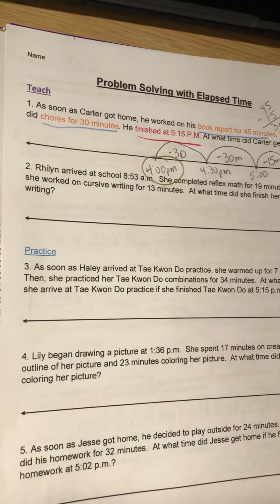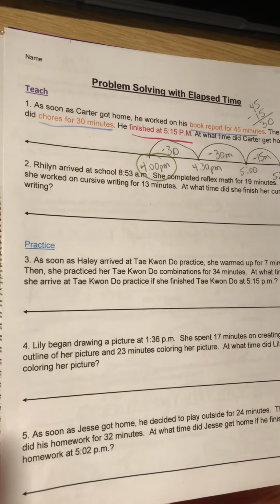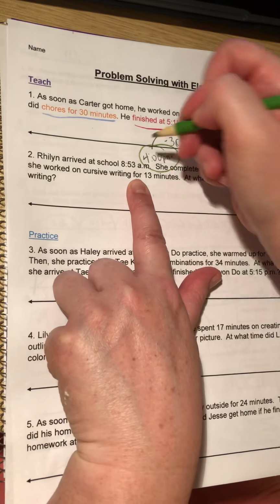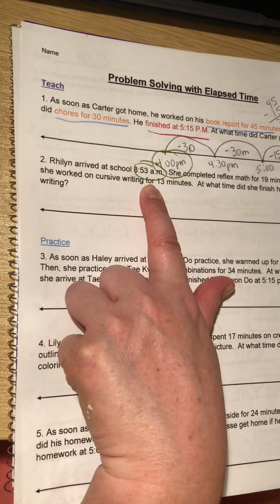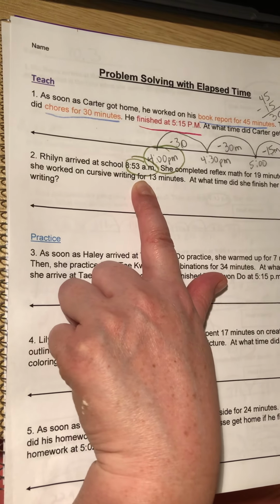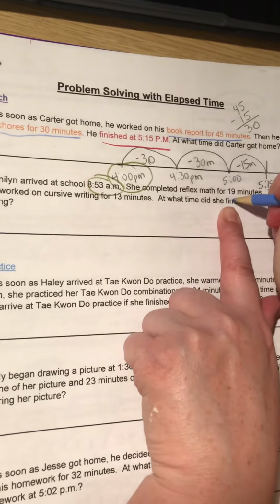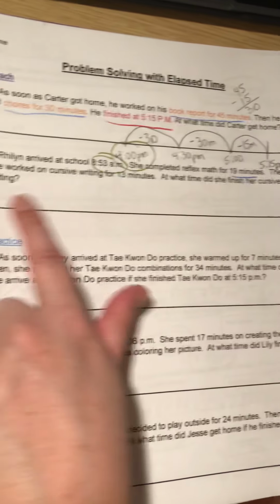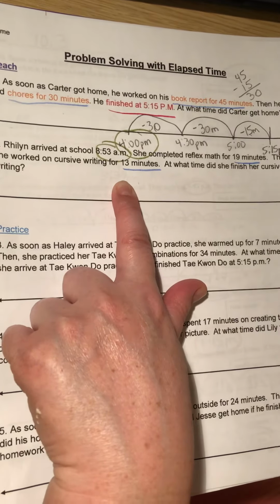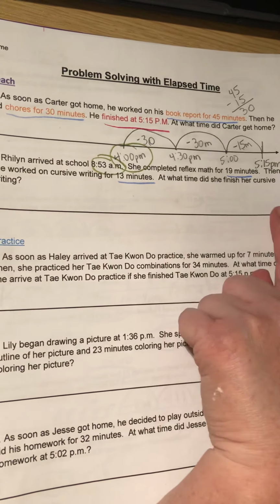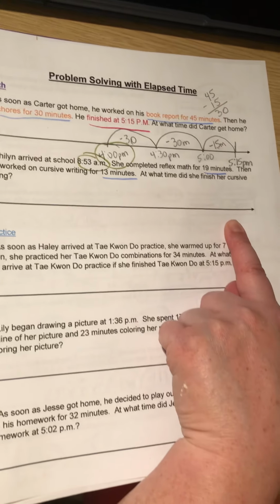Okay. So I'm going to start looking, using my colors, to figure out what times I've been given. So I know that she arrived at school at 8:53 a.m. So that's the start time. I'm going to circle that in green. Green means go. Then it says that she completed reflex math for 19 minutes, and then she worked on cursive writing for 13 minutes. So there's my elapsed time. And then the question is, what time did she finish her cursive writing? So I'm going to be looking for that red.